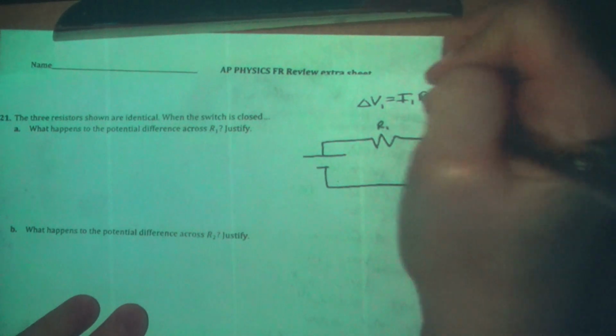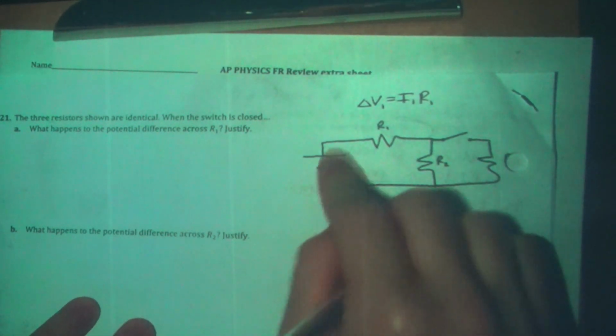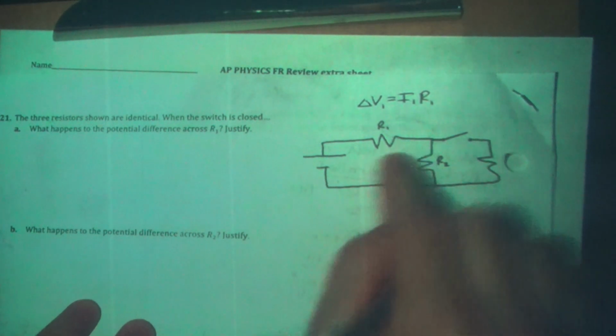What happens to the potential difference across R1 when the switch is closed? So R1, the potential difference, I'm going to call it potential difference 1, is just current through 1 times R1. R1 might stay the same, but the current through 1, which is just the total current, has changed because I've changed the total resistance of the circuit.